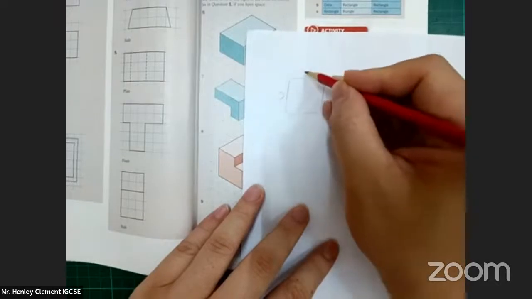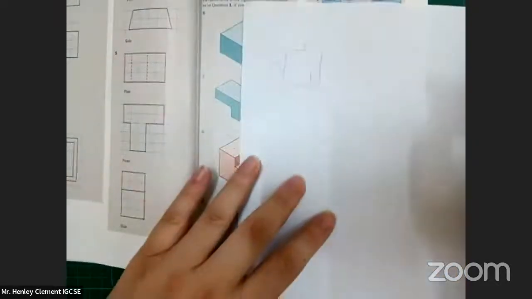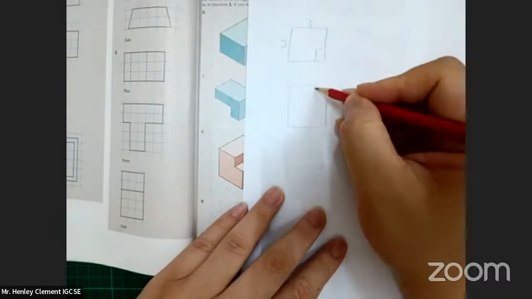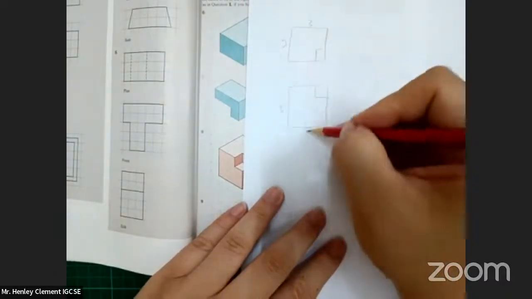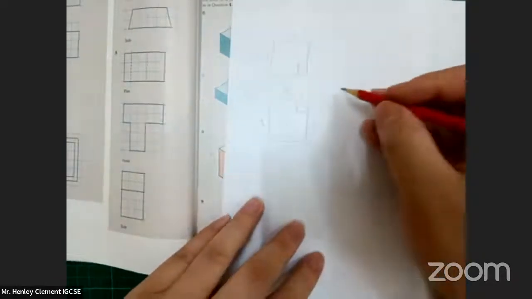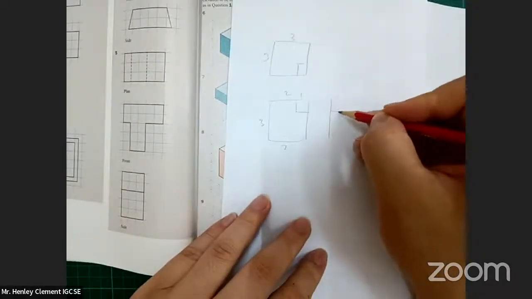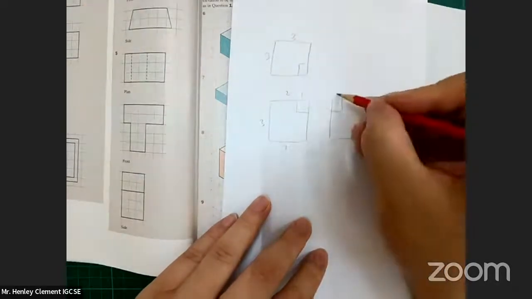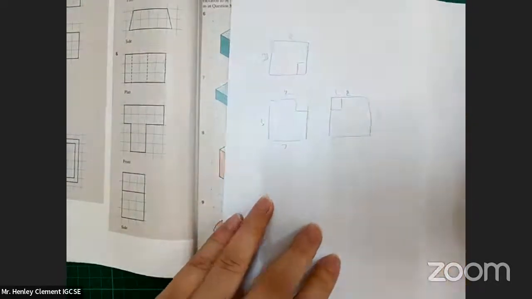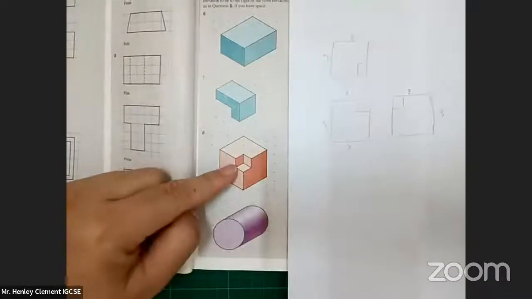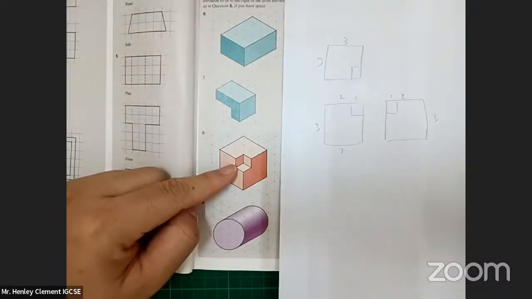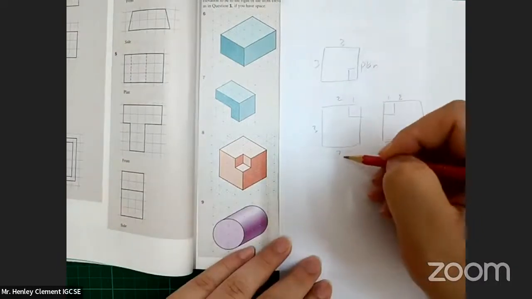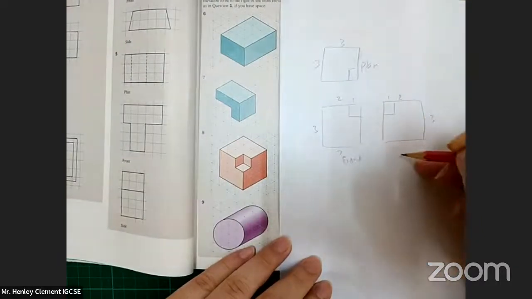This is 3 times 3, but there's a 1 here. For the front it's the same. It's a 3 times 3, but you have a shape here. And for the side it's the same. It's a 3 times 3, and you have a shape here. It's 1, 2, and 3. So this one is for this one. This is the plane. This is the front. This is for the side.